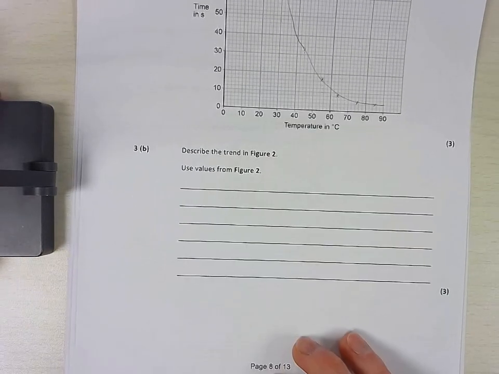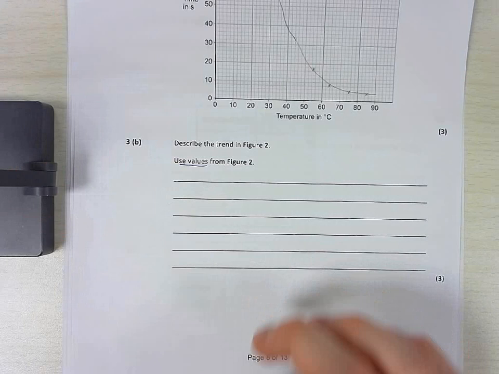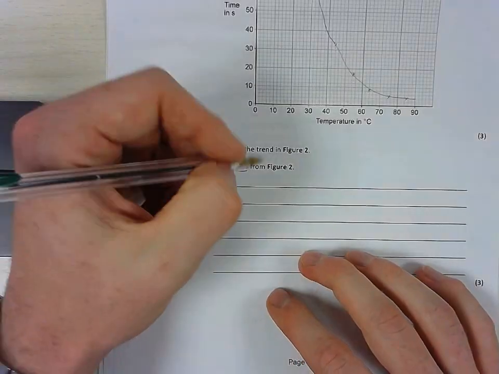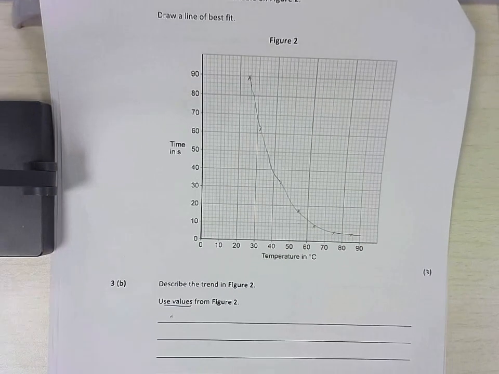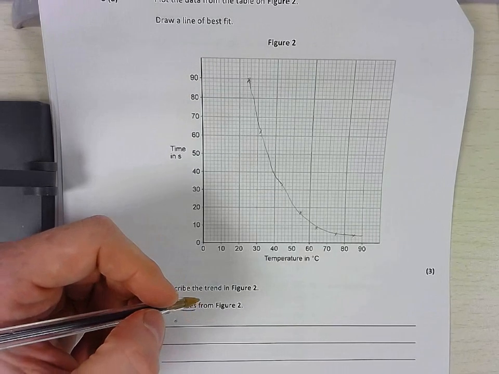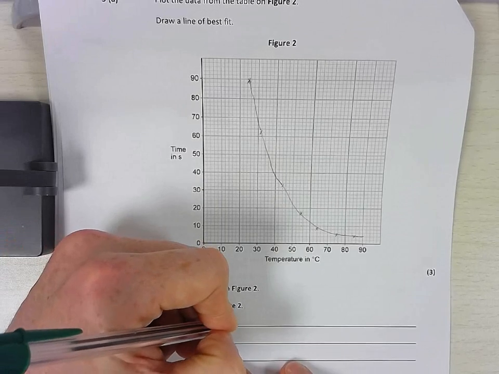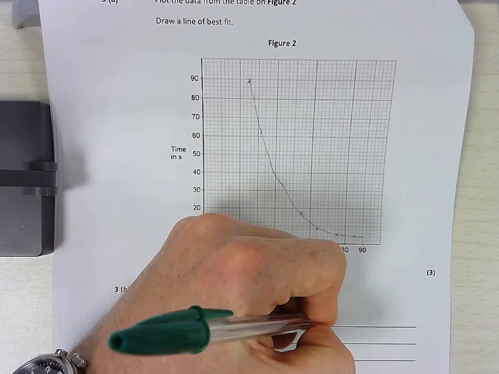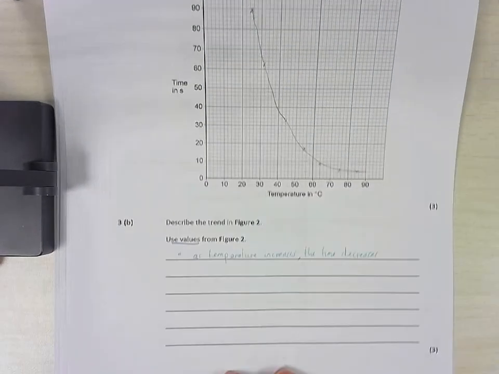Part B of the question says describe the trend in figure 2, and it says use values from figure 2. So we need to quote some data that we can get from our curve or even from the table. Now, most obviously, first of all, let's actually just say what we can see is the relationship between the variables. And we can see when the temperature increases, the time in seconds decreases. So let's make sure that's our very, very first statement. So as temperature increases, the time decreases. Okay, so that's going to be point number 1.